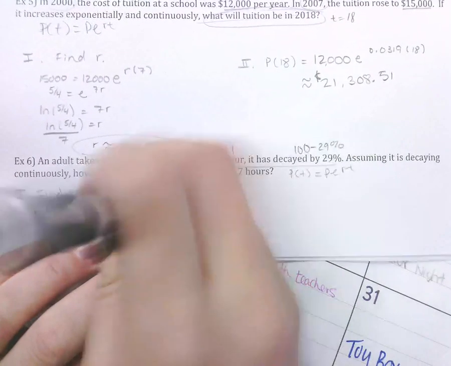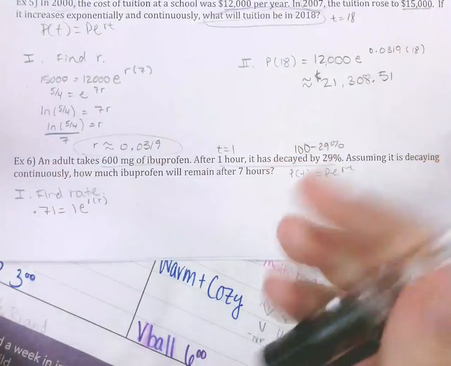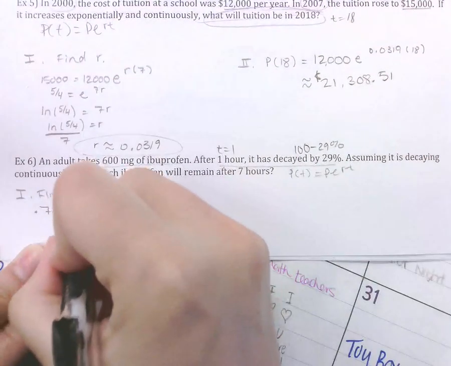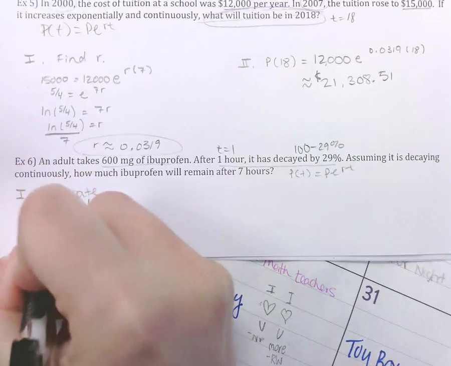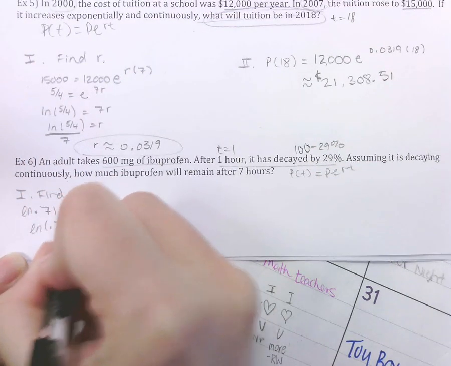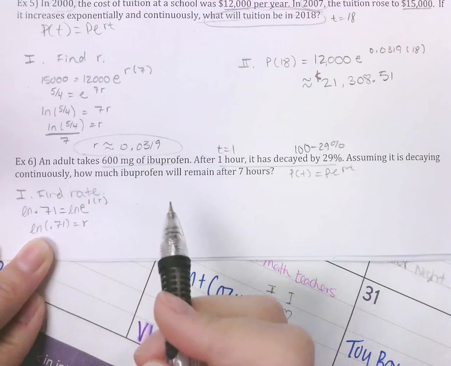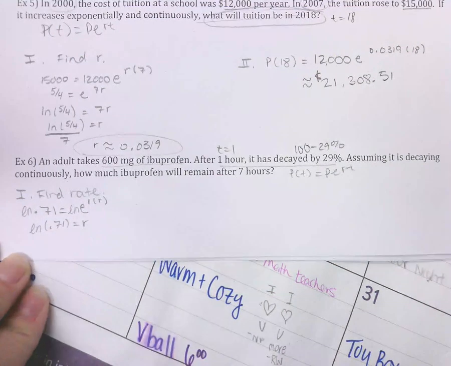Also, I'm using decimals, 0.71 and 1 for 100, but you could actually use 71 and 100. So we don't really need this one because 1 times anything is itself, so we'll just take the natural log of both sides. We get the natural log of 0.71 is equal to r, because 1 hour, and then that's pretty much it. So you just calculate from there.